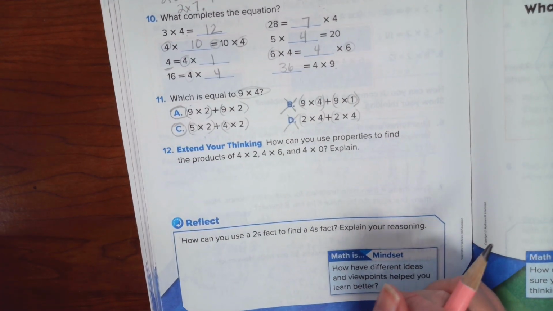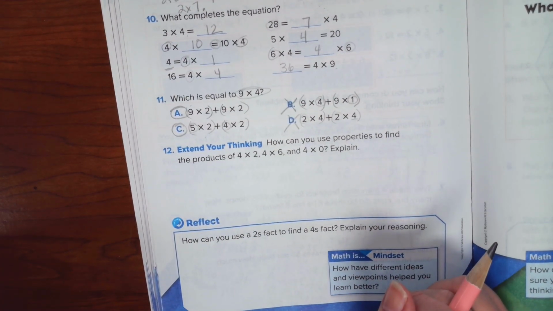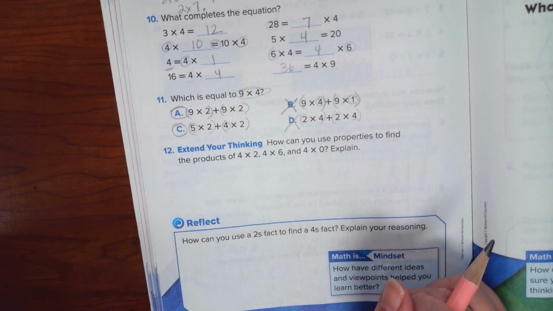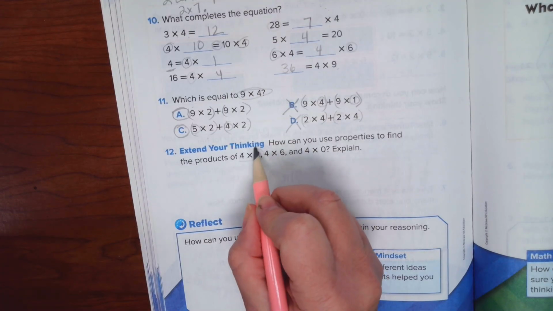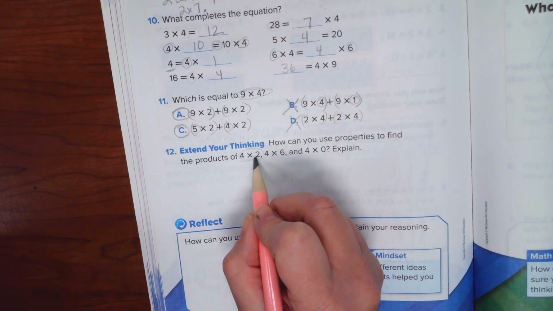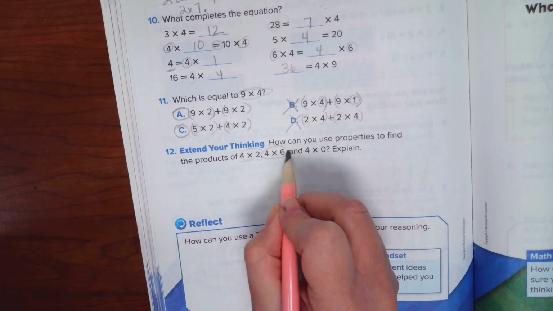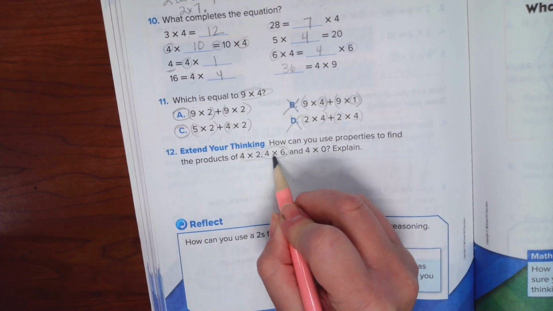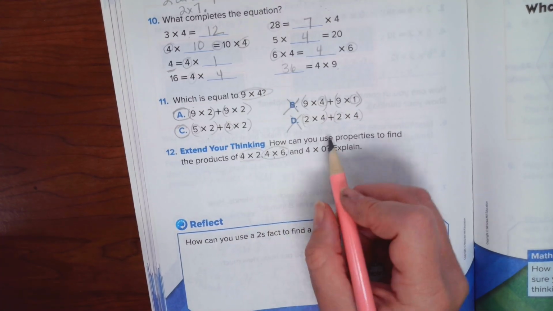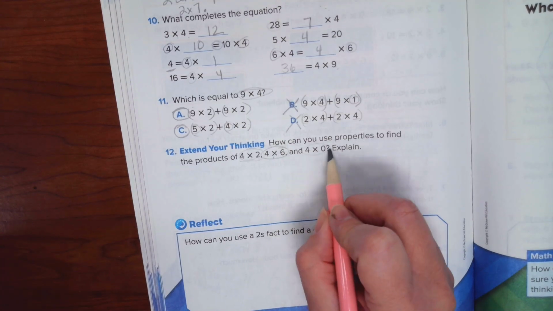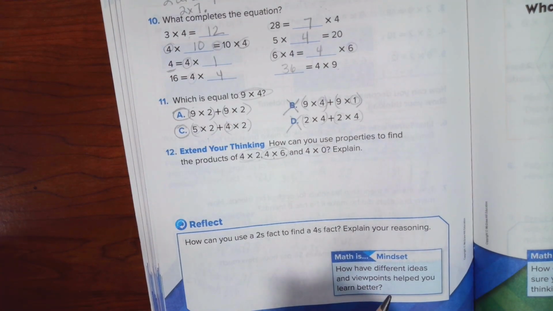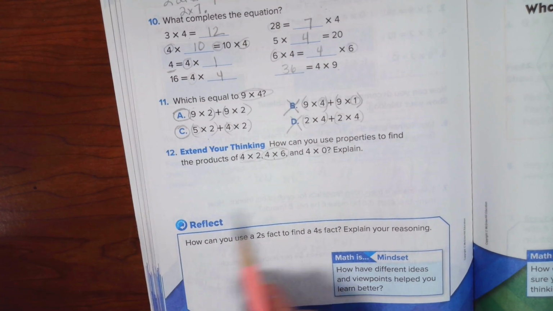Looking at extend your thinking. How can you use properties to find the products of 4 times 2, 4 times 6, and 4 times 0? So 4 times 2, we know it's the doubling property. Then 4 times 2, we double and double because 4 is double 2. And then 4 times 0, it's the property of 0. So make sure to write down here.